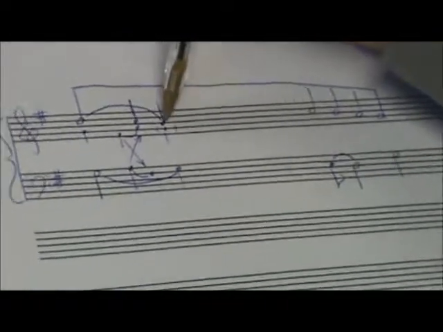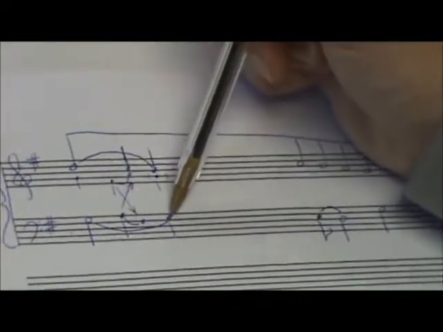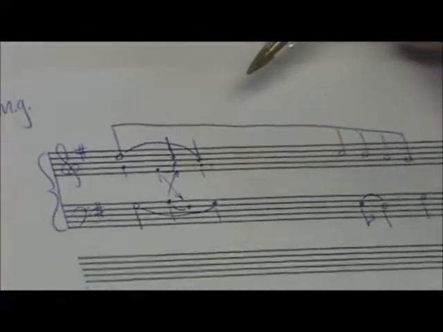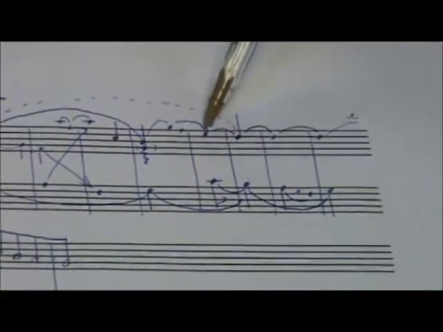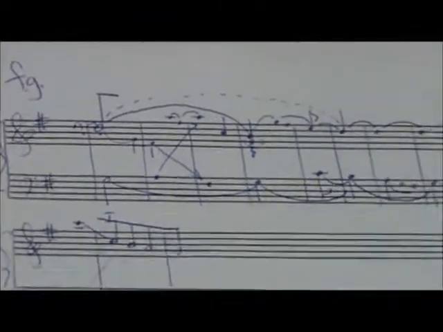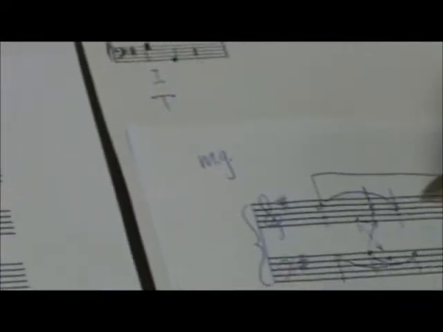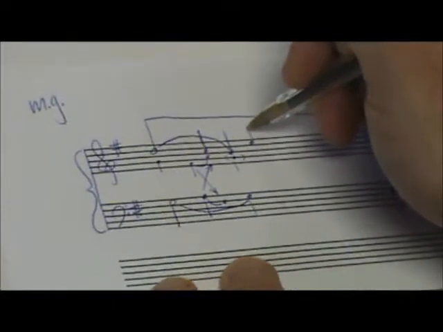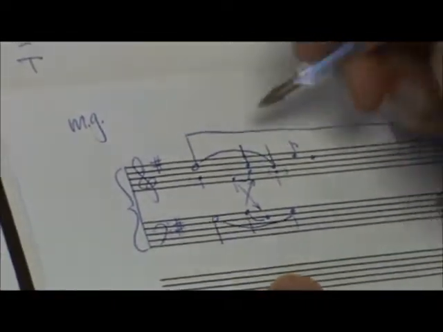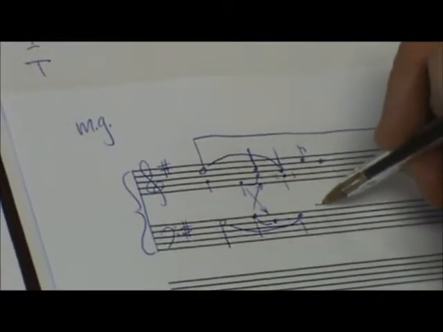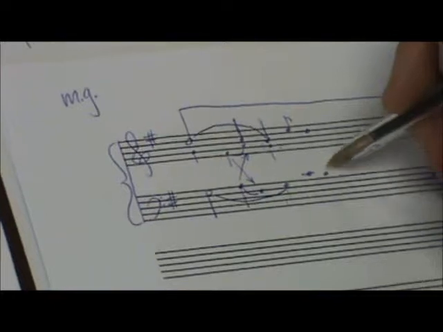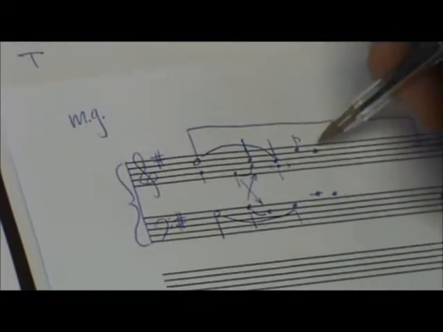We've got passing motion, we've got neighboring motion here, and now I want to show this next bit of tonic expansion, which is through these incomplete neighbors. Let me add that on. So we get E here going to D and C going to B. All right.